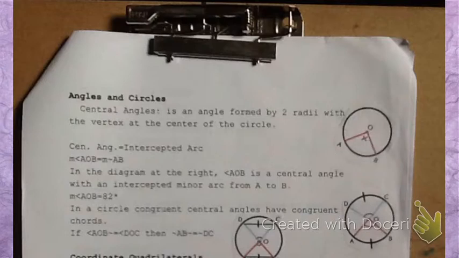In the diagram at the right, angle AOB is a central angle with an intercepted minor arc from A to B. And angle AOB is equal to 82 degrees. So that would be 82 degrees right there.